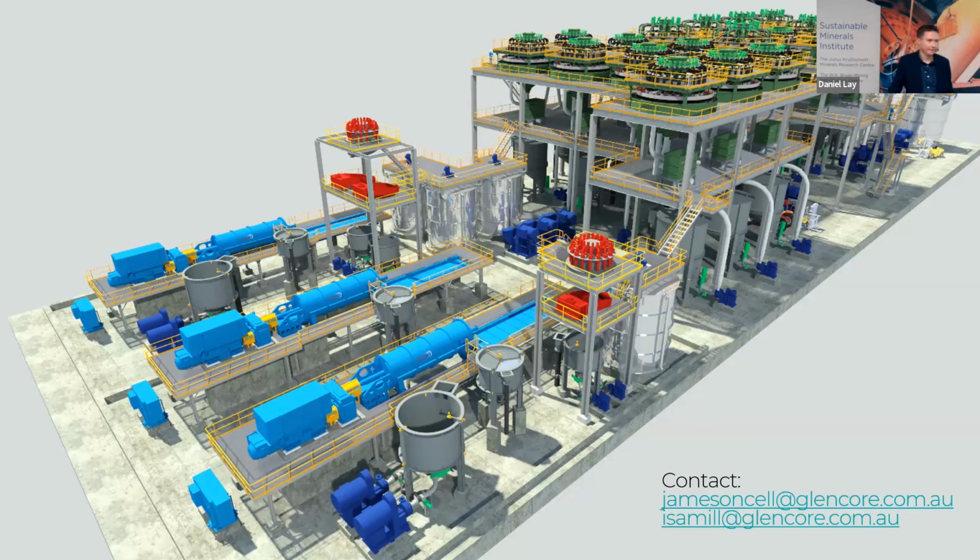All right, we have another question from online. Roger Jackman asks, have you looked at combining your circuits with pre-concentration or coarse gangue rejection to further reduce the size of the circuit and decrease energy usage?